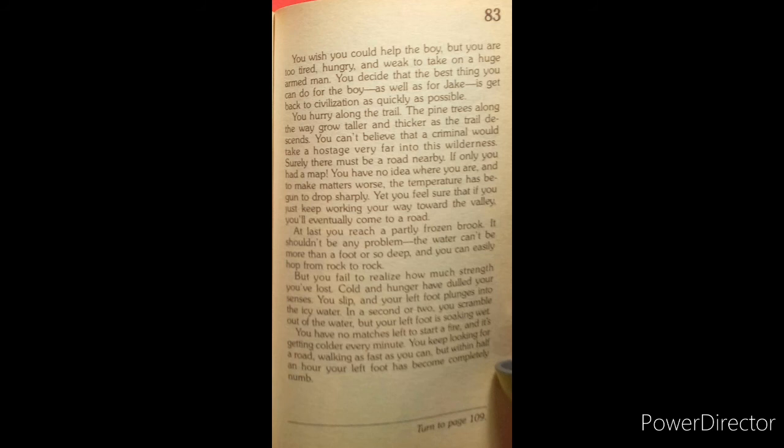You have no matches left to start a fire, and it's getting colder every minute. You keep looking for a road, walking as fast as you can, but within half an hour your left foot has become completely numb. Turn to page 109.